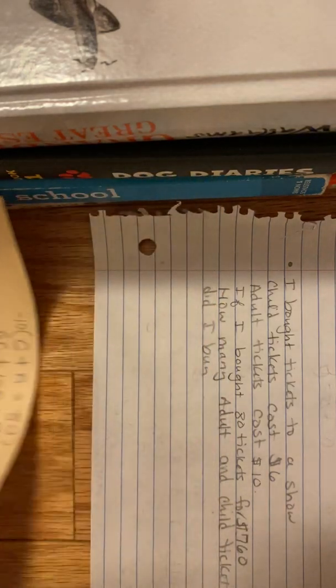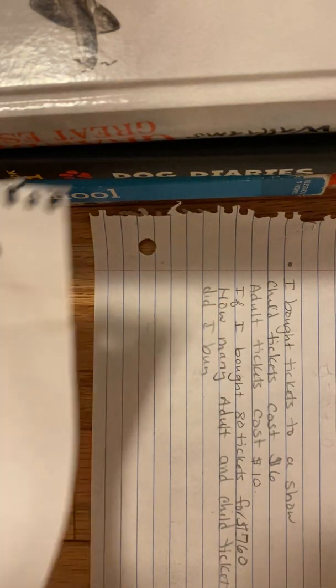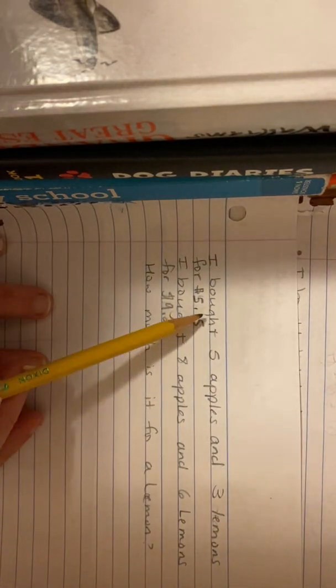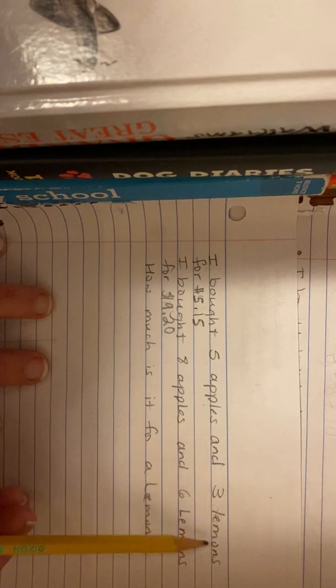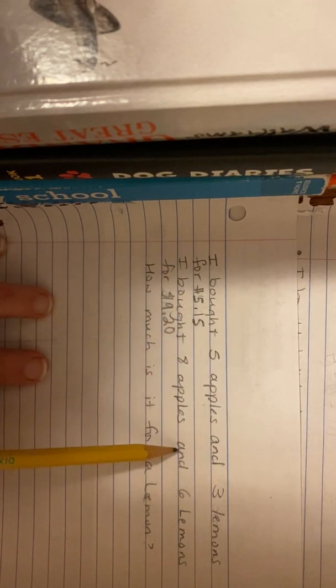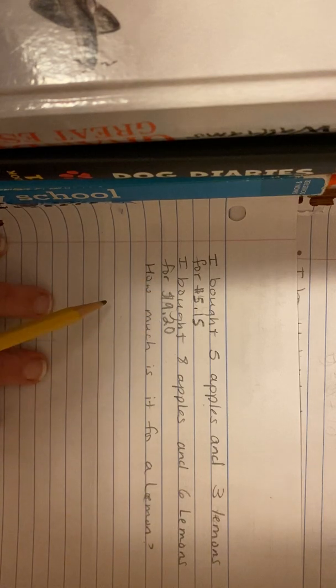All right. I have another word problem that I wanted to share with you. Structured a little bit differently, but not too bad. I bought 5 apples and 3 lemons for $5.15. I bought 8 apples and 6 lemons for $9.20. How much is it for a lemon?